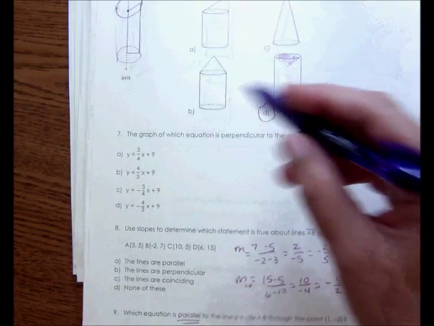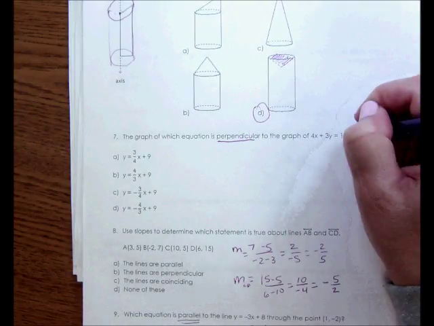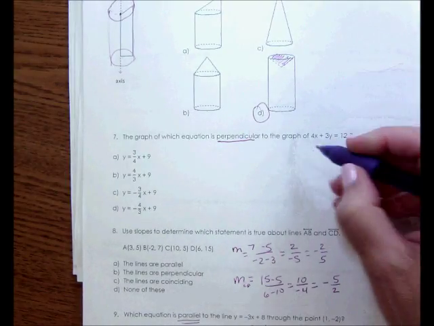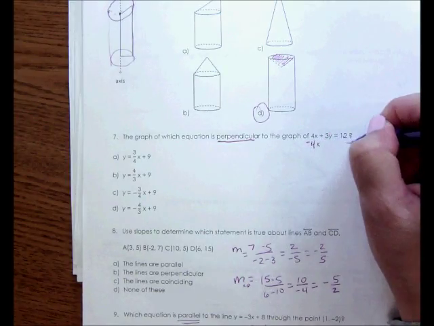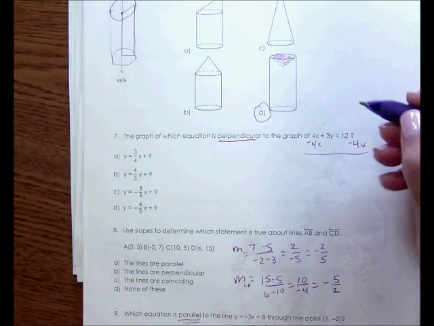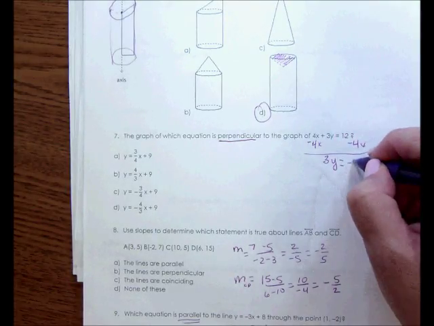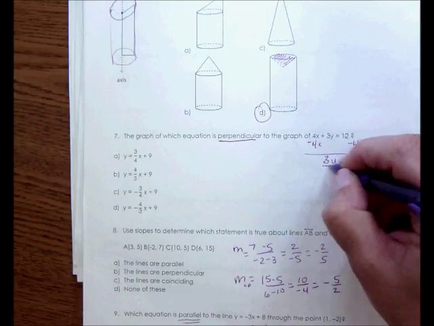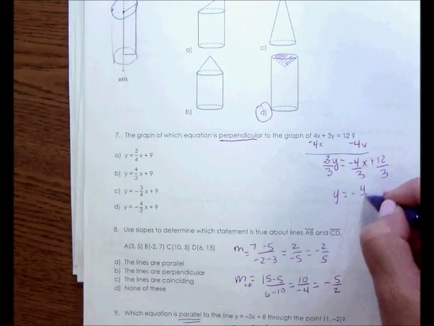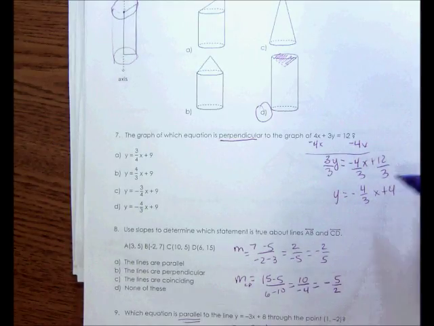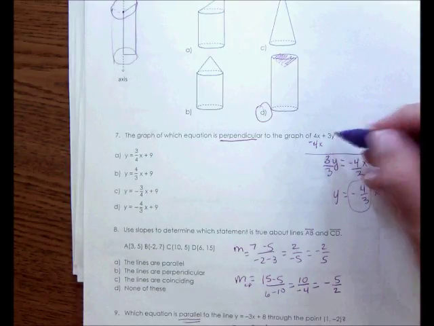Number 7, it says, the graph of which equation is perpendicular to the graph of this line? So the first thing I have to do is put this line into slope-intercept form because it says perpendicular, so I need the slope of this line to then find the slope of the line perpendicular. Plus 12, and then I divide by 3, divide by 3, divide by 3, so y is equal to -4/3 x plus 4.